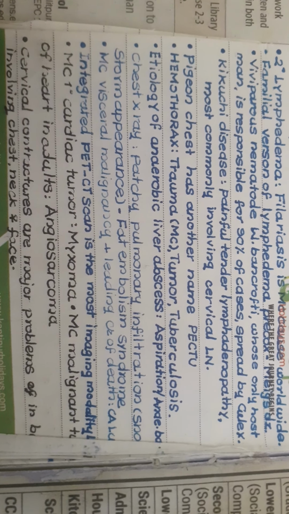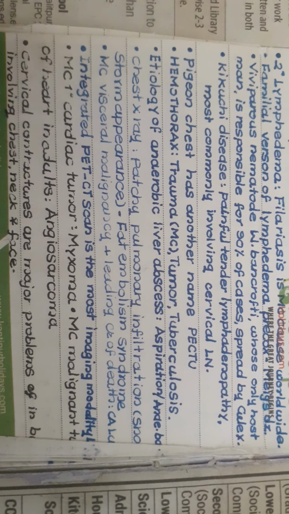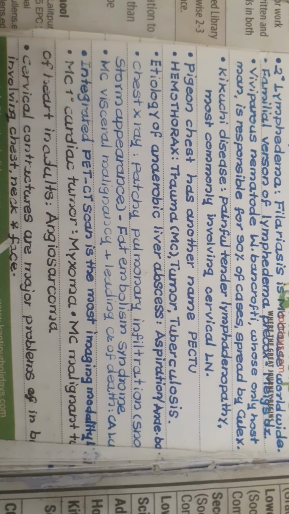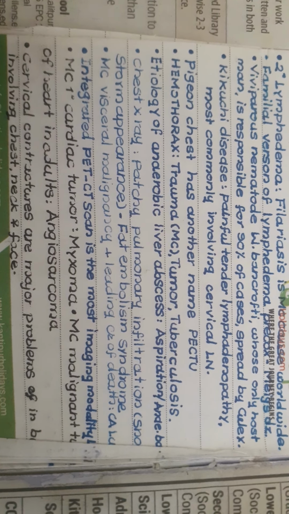Pneumothorax: trauma is the most common cause. Tumor, tuberculosis. Etiology of liver abscess: aspiration, anaerobic bacteria, I guess. Let's make it clear. Anaerobic bacteria, that's right. Okay.